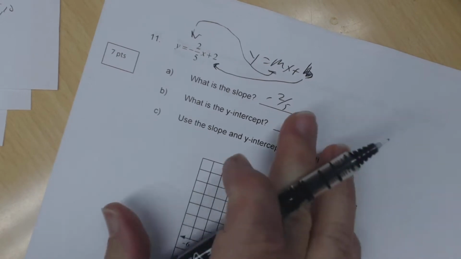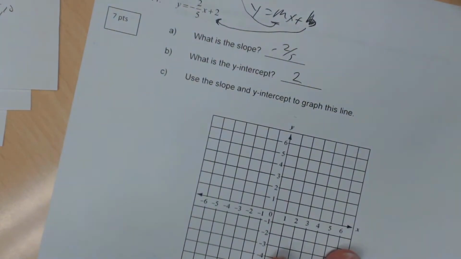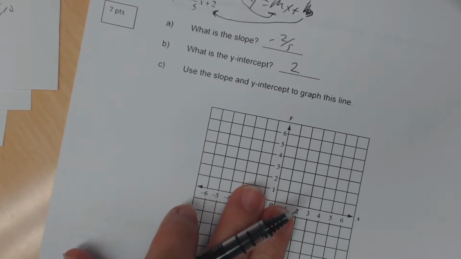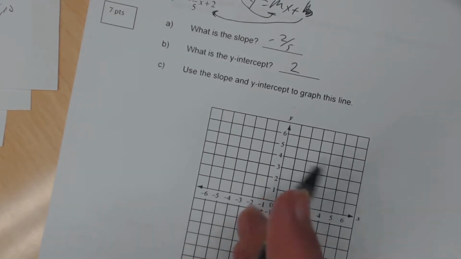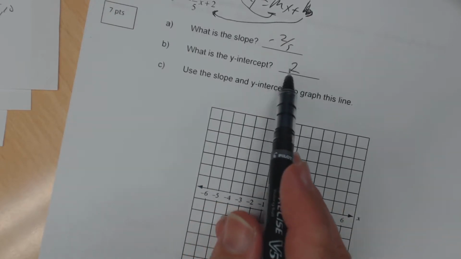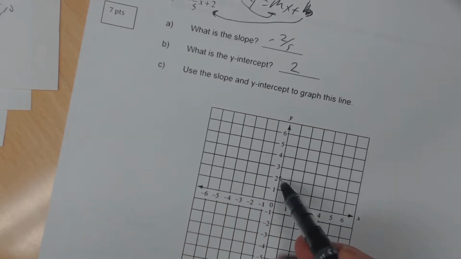Okay, now, once you find the slope and the y-intercept, they're asking you to use that information to graph this line. It says use the slope and the y-intercept. Don't use anything else. First of all, remember, to graph a line, you need 2 points. Well, this is one of your points right here, the y-intercept. So the graph is going to cross the y-axis at 2 right here. So there's one of your points. Now, I'm going to use the slope to find the other point.